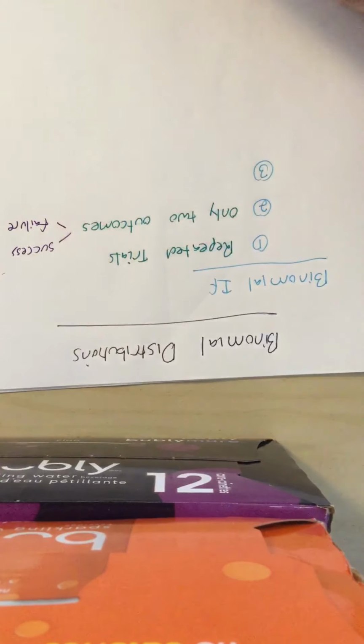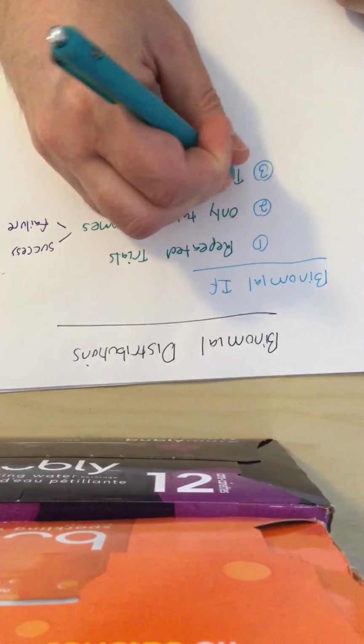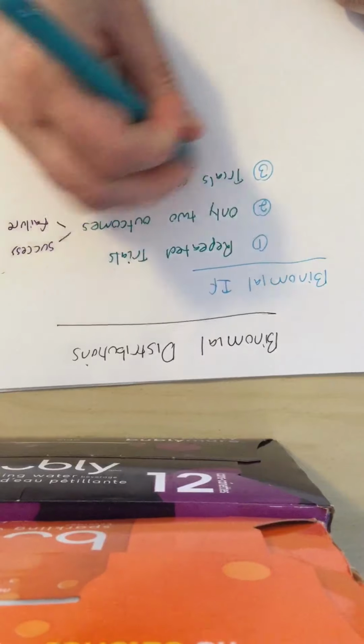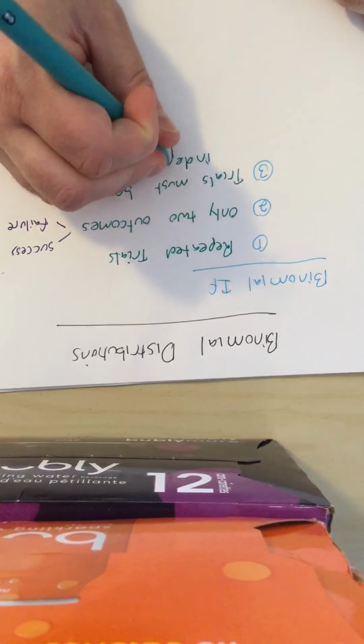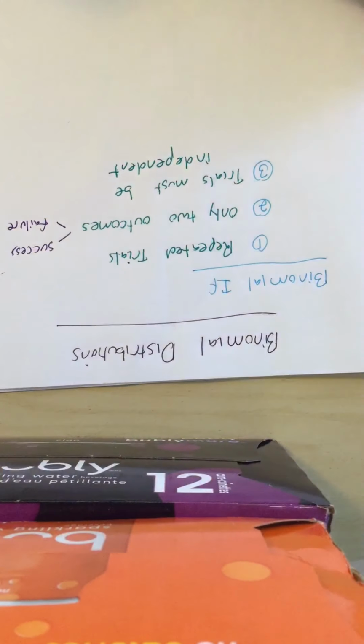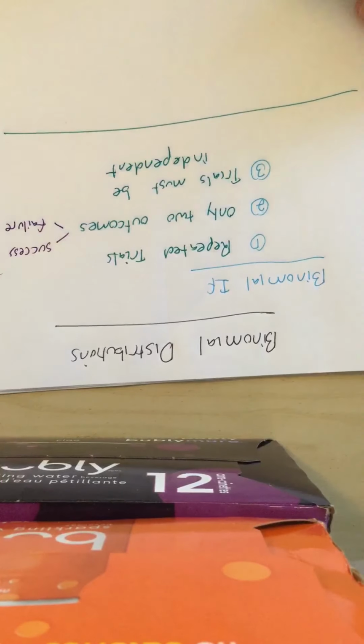And then the last condition is that the trials must be independent. They must be independent, which means that the probability of success in every single trial remains the same. So if you have a probability experiment where you have repeated trials, there's only two outcomes, or we could classify it as only two outcomes, and the trials are independent, then we're going to say that it's a binomial distribution.